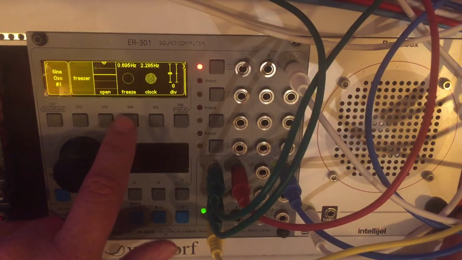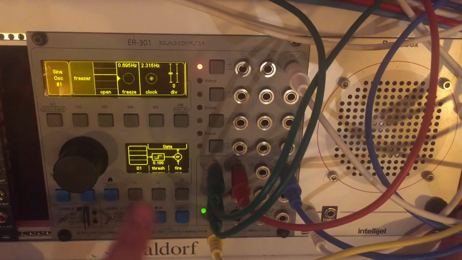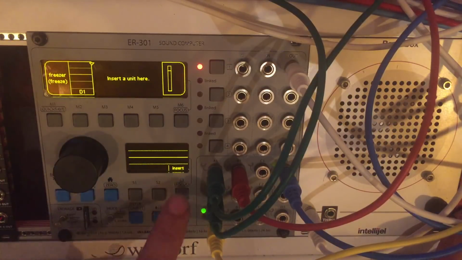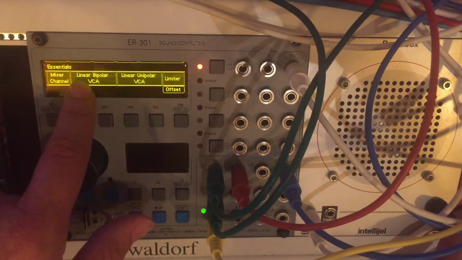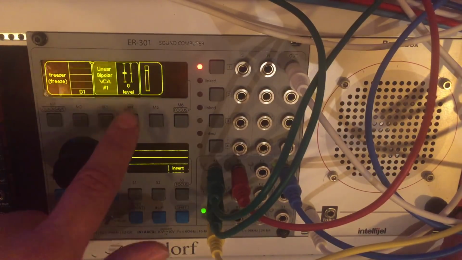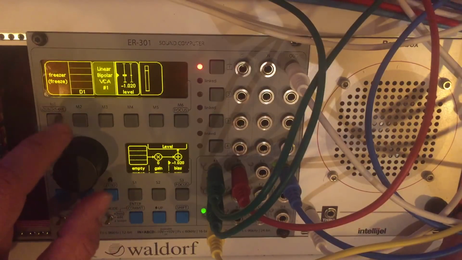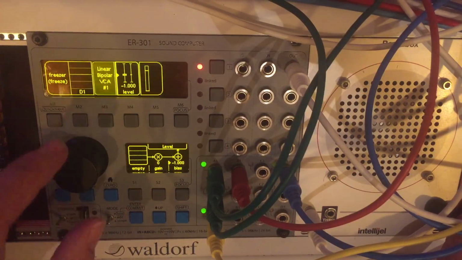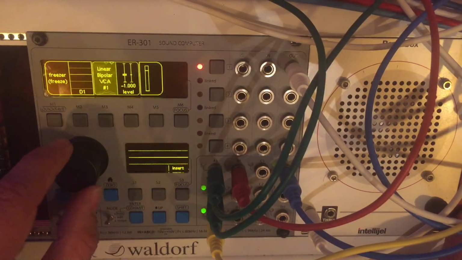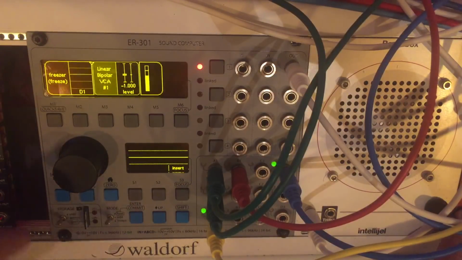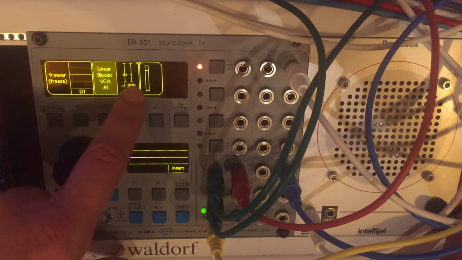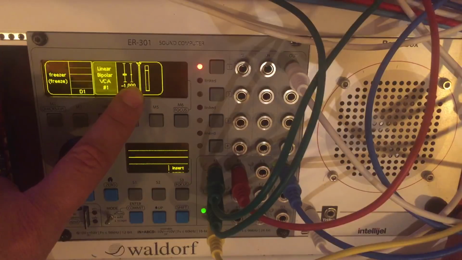So we have to just go to our freeze control. We need to invert the signal. So we can do that with a bipolar VCA. And we just set the level to -1, and that's it. That inverts it. So if we look at it now, prior to hitting the VCA, it's low to high. And now, after the post VCA, it's high to low.